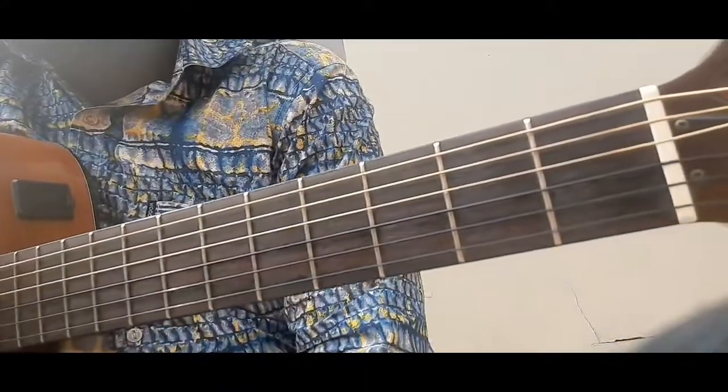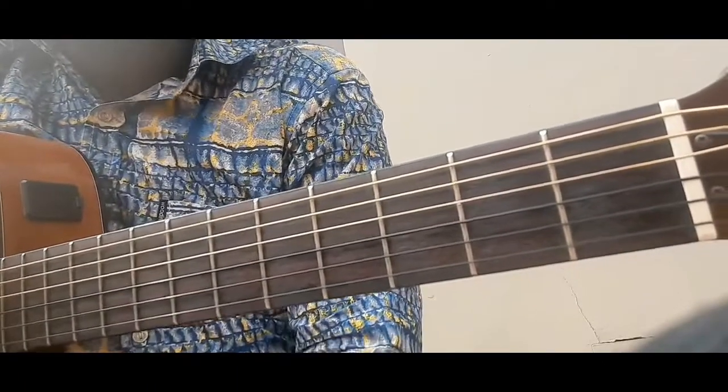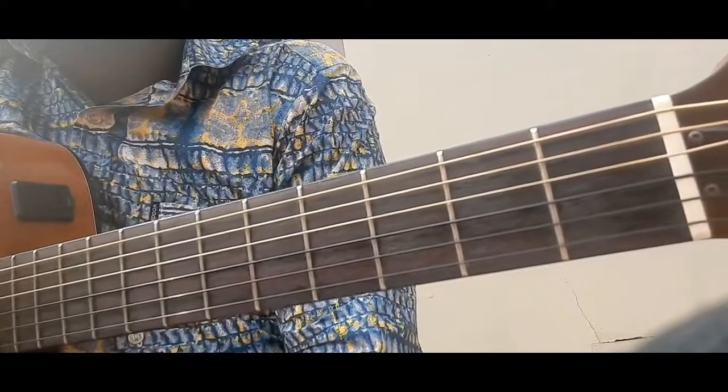Okay, so these are the basics to how relative minors and relative majors with diminished 7s also work during progressional plays.